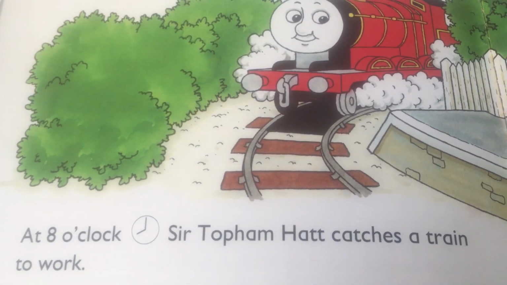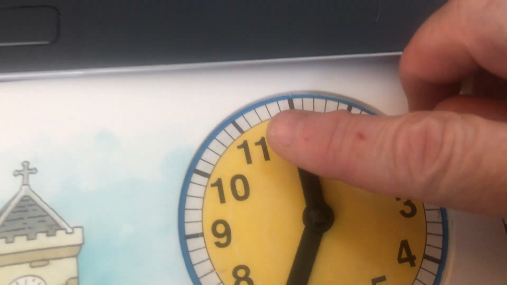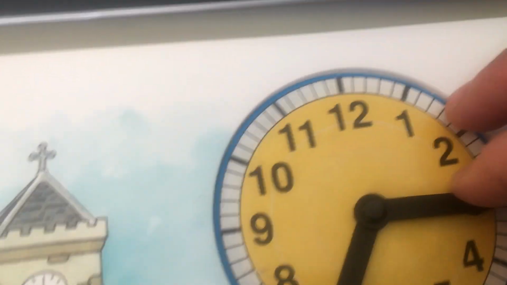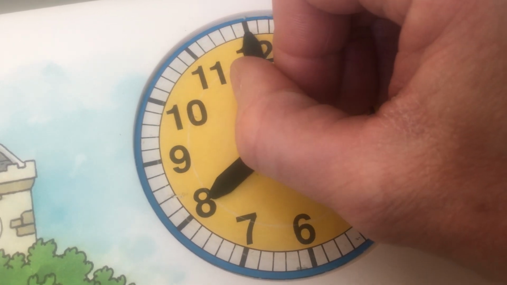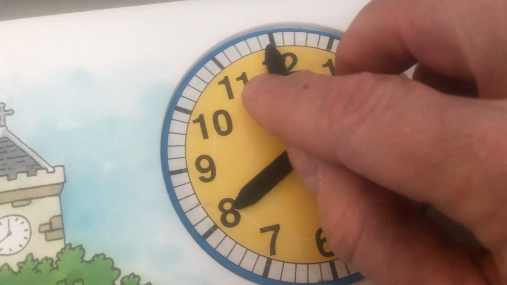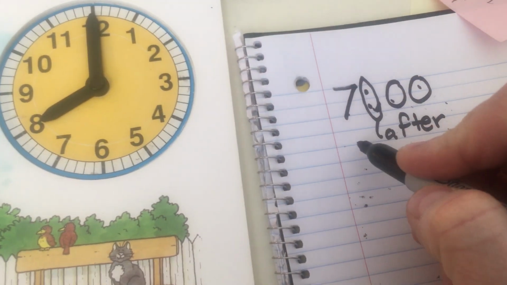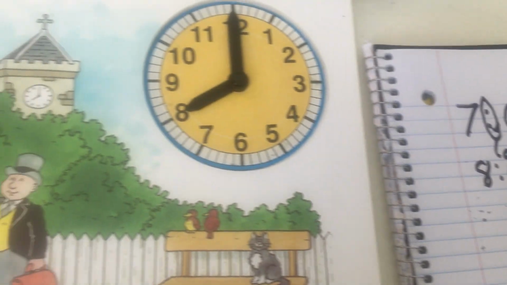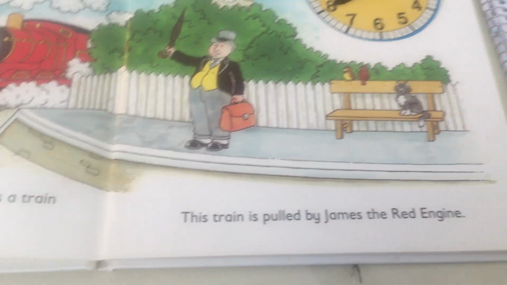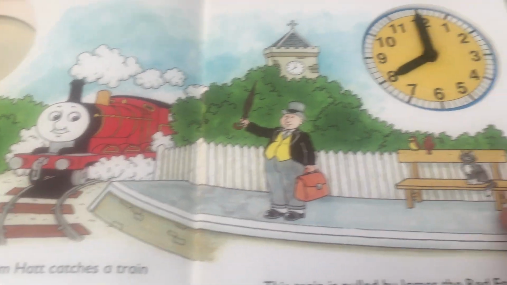At 8 o'clock, Sir Topham Hatt catches a train to work. There's Sir Topham Hatt catching the train to work. 8 o'clock. That means the hour hand has gone all the way around. And so now it's 8 hours. Big hand stays on the 12. It's 8 hours and 0 minutes. So 8, 0. 0 minutes after 8 o'clock. This train is pulled by James the Red Engine at 8 o'clock.